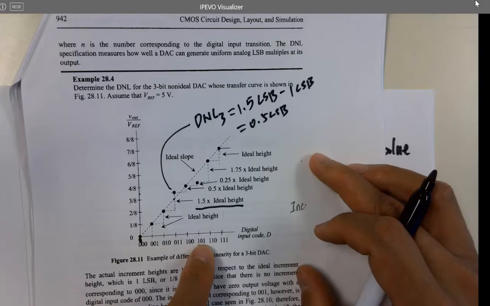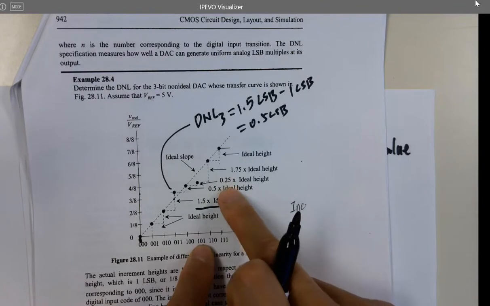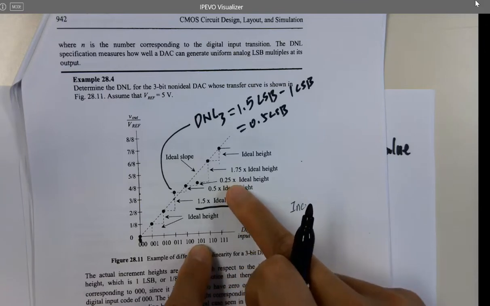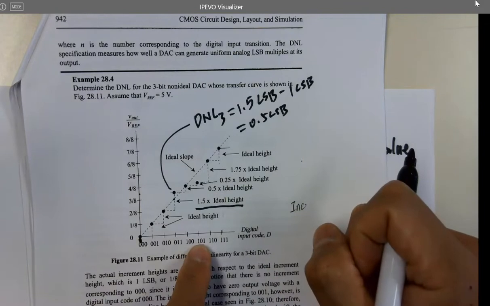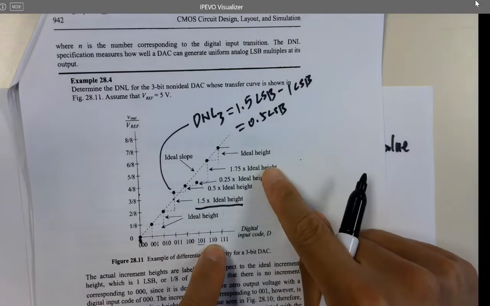DNL 5, you see, it's already what I told you, right? It's 0.5 LSB, so you use 0.5 LSB minus 1 LSB. You're getting negative 0.75 LSB. That's for DNL 5. Okay, what about DNL 6? It's a very big step, 0.75.